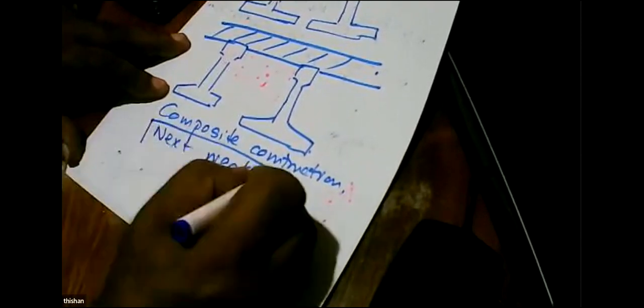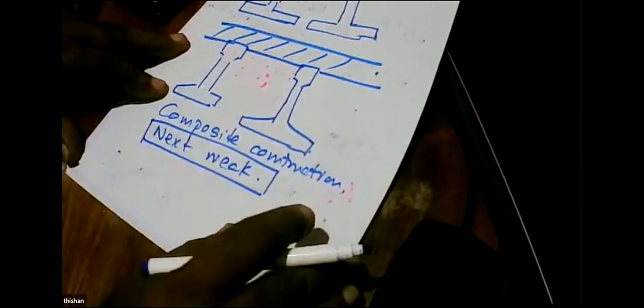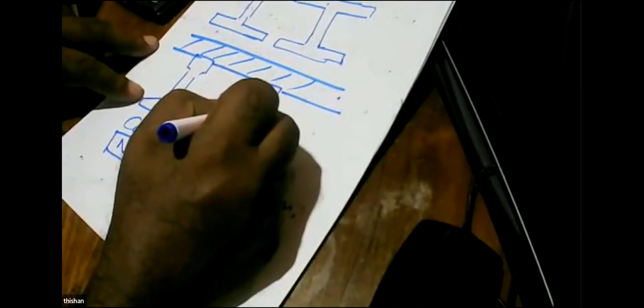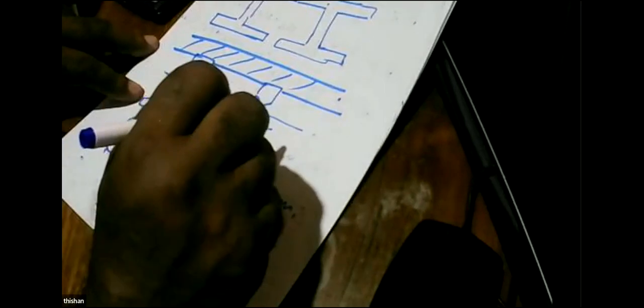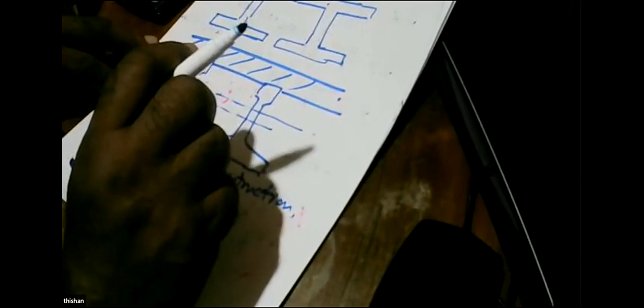Because in composite construction, the equations are slightly different. Once you add this, the overall centroid of the section, originally it was somewhere here, now it is there. So the centroid changes. Because of that reason, we have to look at it in a slightly different context. So I'm not going to talk about this today.